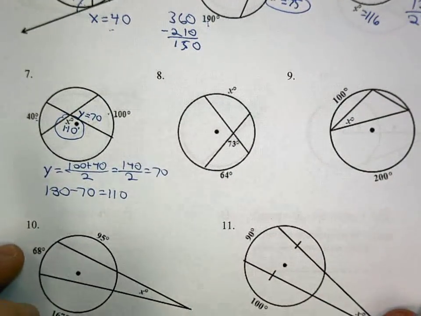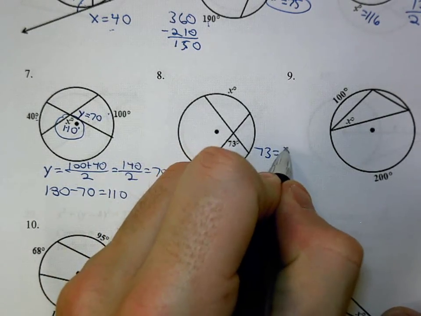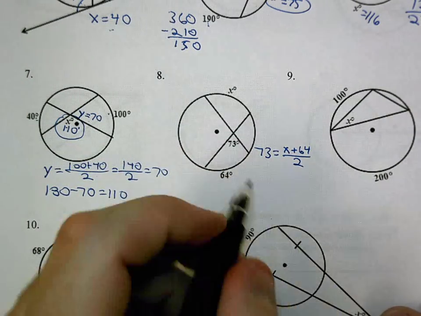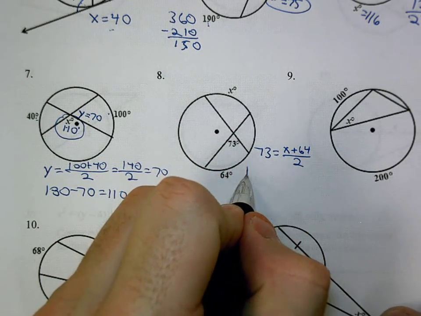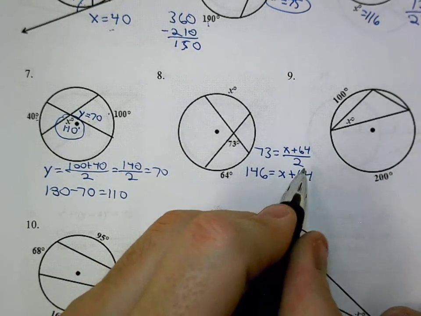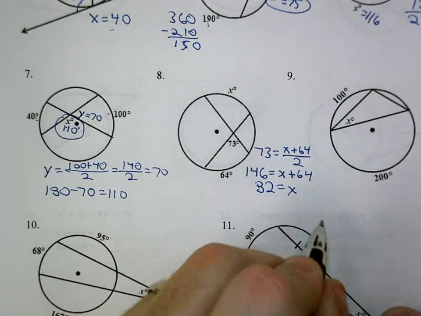Number 8 is going to follow the same process. This time the angle 73 is equal to x plus 64 divided by 2. I'm going to multiply over by 2 and I get 146 equals x plus 64. I then subtract 64 and I get 82 equals x.